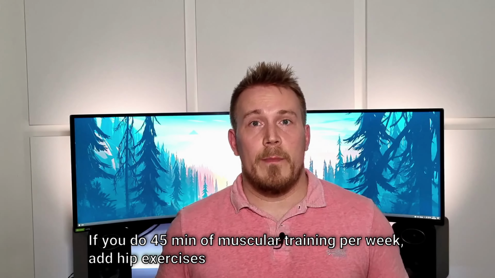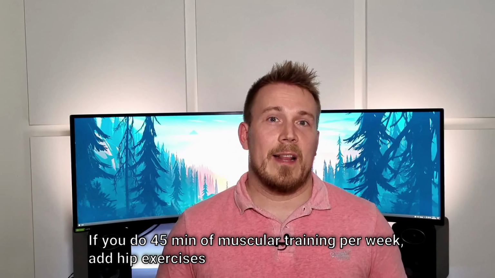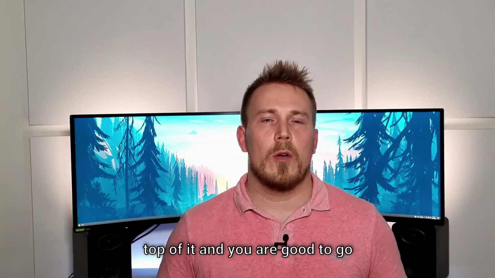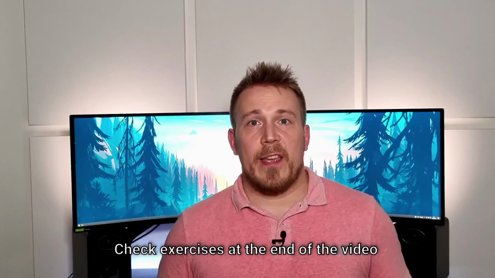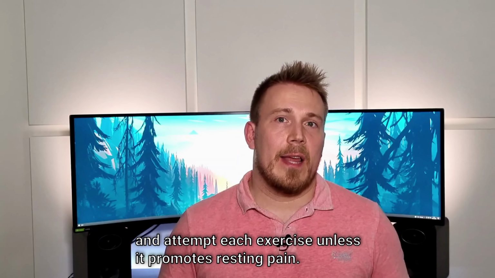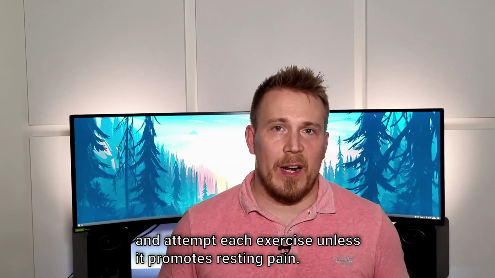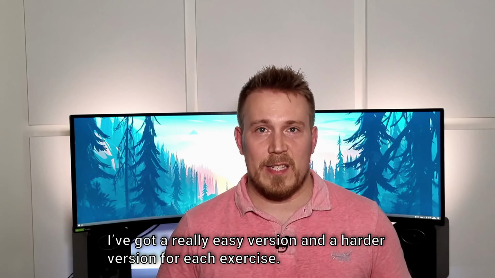If you are wondering what kind of exercises should be good for the muscles, then using large muscle groups 2 times a week is enough to maintain good balance on that side too. If you do 45 minutes of muscular training per week, add hip exercises on top of it, and you are good to go. Check the exercises at the end of the video and attempt each exercise unless it promotes resting pain. I've got an easy version and a harder version for each exercise.